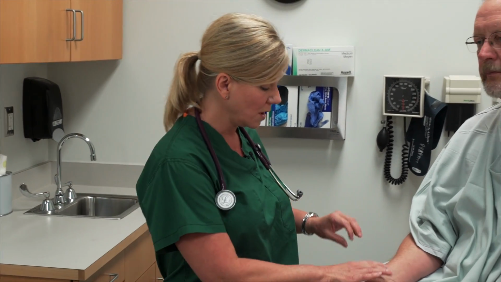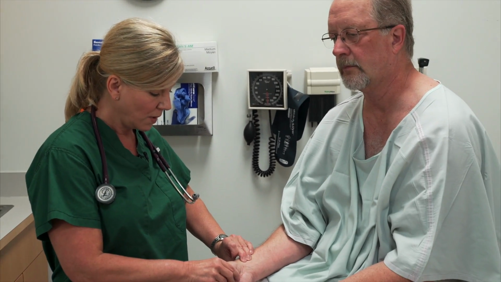It's important as we check pulses that we are checking the rate, the symmetry, the intensity, and making sure that they're equal. Radial pulse, again, which is on the radial side of the wrist.